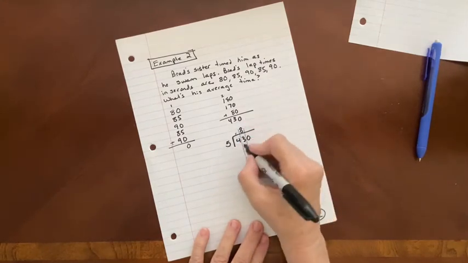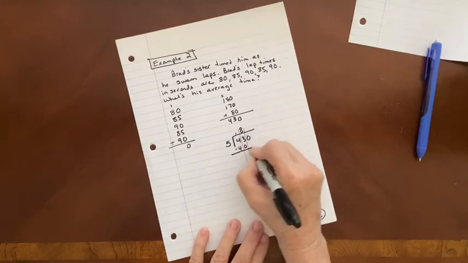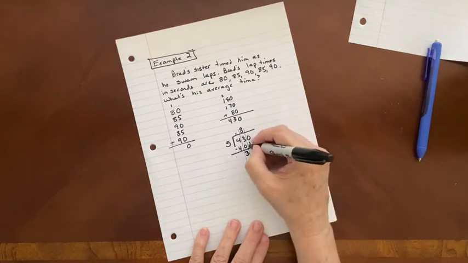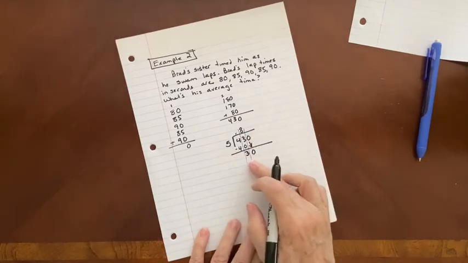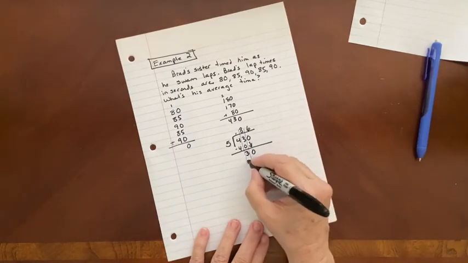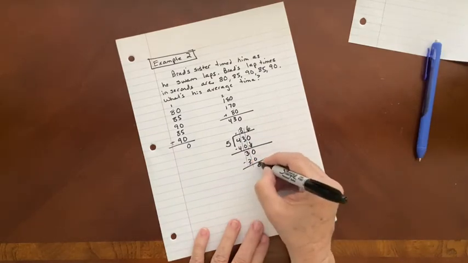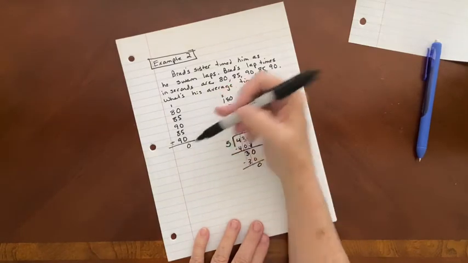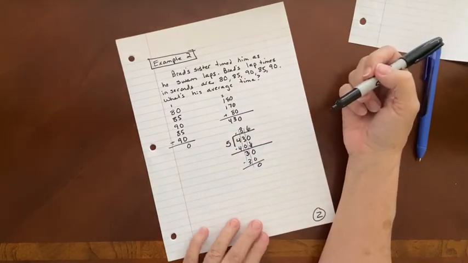Now I'm going to multiply. Is 3 less than 5? Yes, so I can bring down the 0. Will 5 go into 30? Yes, 6, so 86. And I've got a 0 remainder. So I know the average of these 5 numbers is 86.